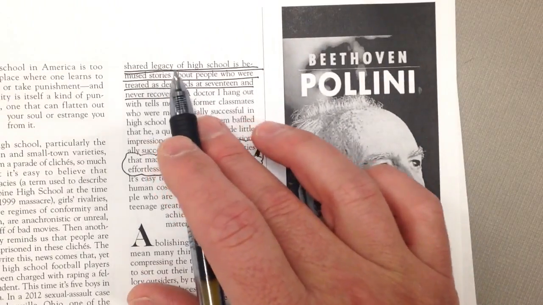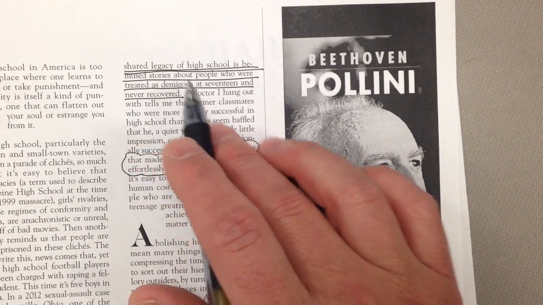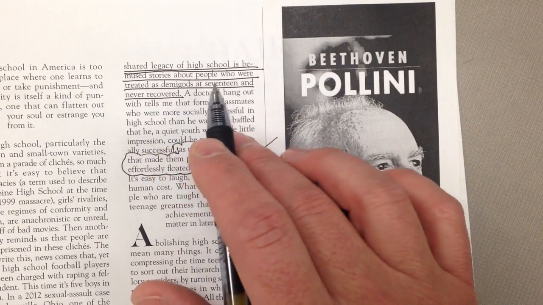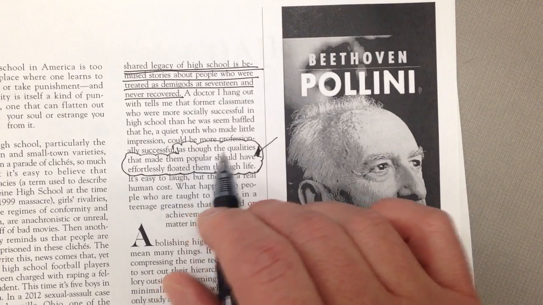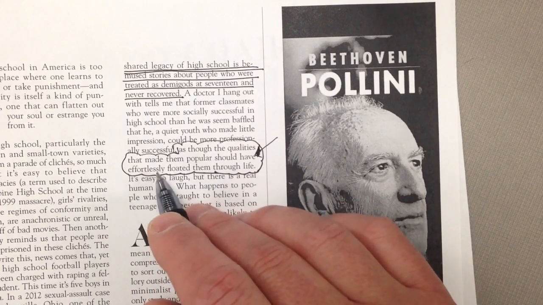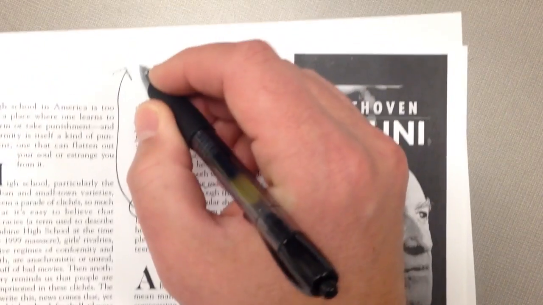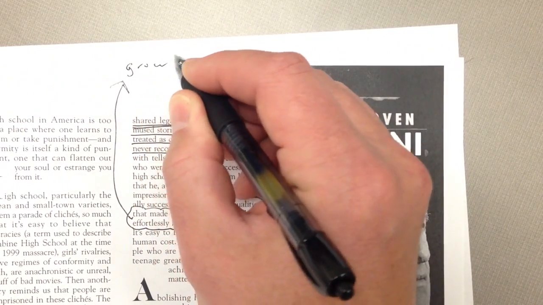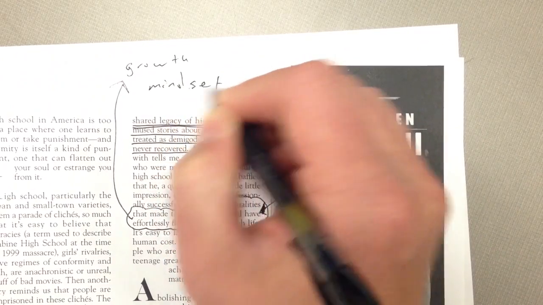"Part of the shared legacy of high school is bemused stories about people who were treated as demigods, as the chosen, at 17 and never recovered. They were treated as though the qualities that made them popular should have effortlessly floated them through life." And that goes back to our growth mindset. So these are the reasons that I chose this for you, because it really fits in with a lot of the things. And we want you to think about your future.